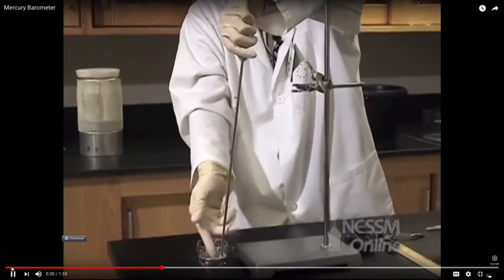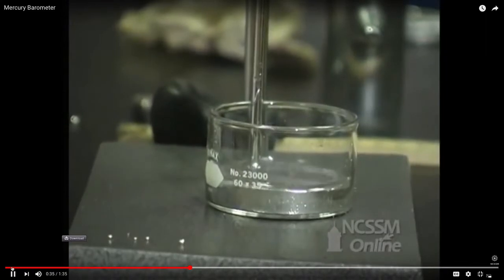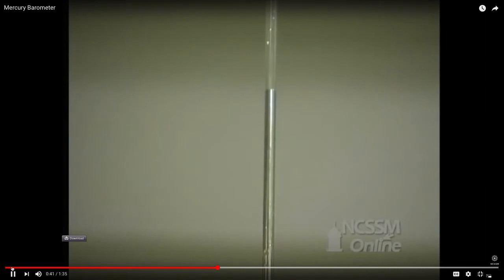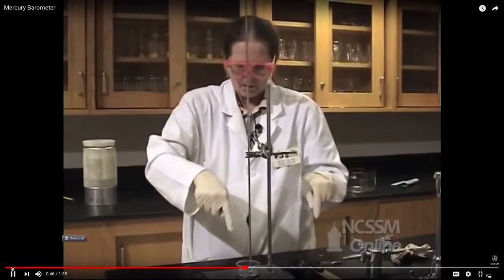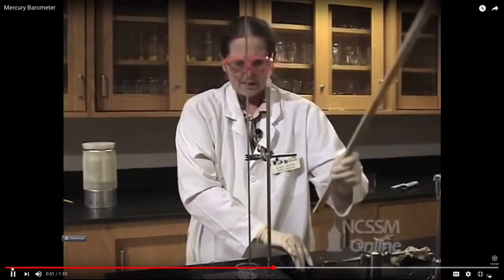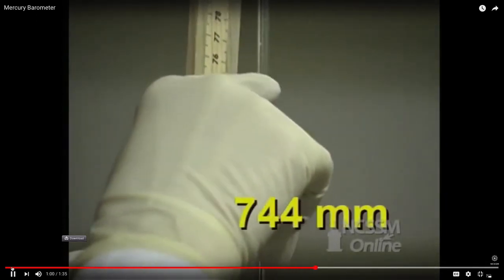into the mercury. I'm going to set it here and use our clamp to hold it. Now, what's keeping this mercury column so high? It's atmospheric pressure pushing down on the mercury, pushing this up. Let's see how tall our column is. 744 millimeters.